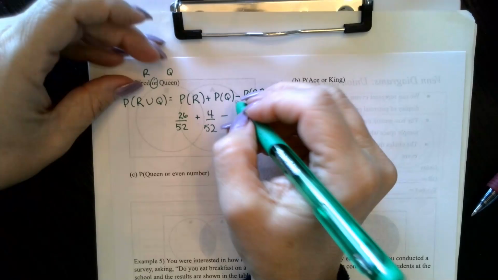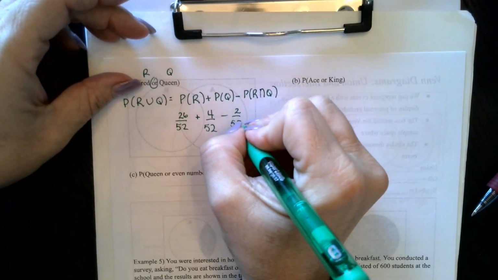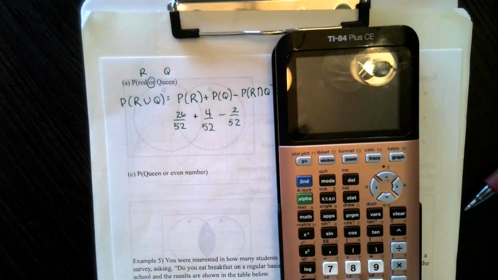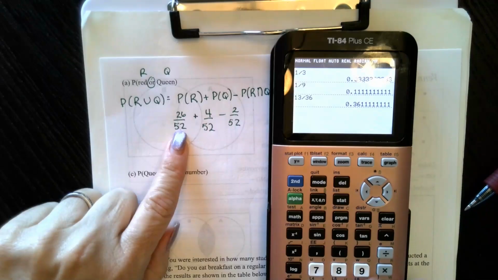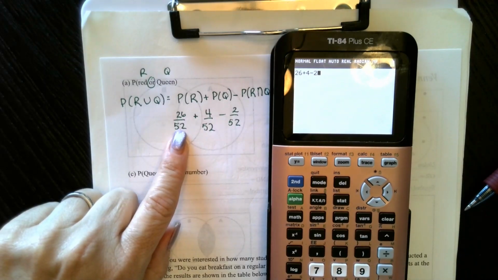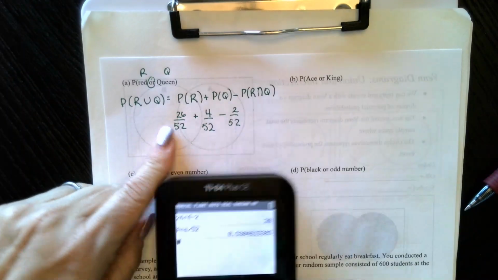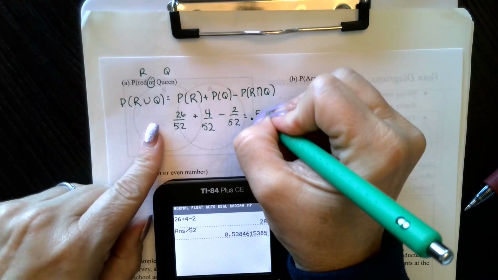So I'm going to subtract 2 out of 52. When I do the math on that, I would have 26 plus 4 minus 2 divided by 52 cards. So my probability is 0.538.